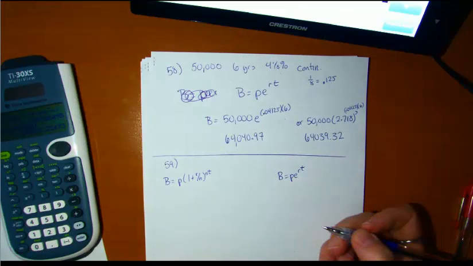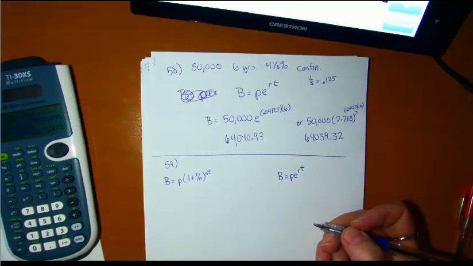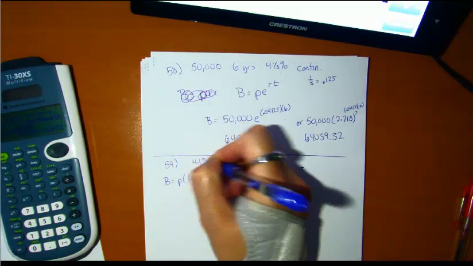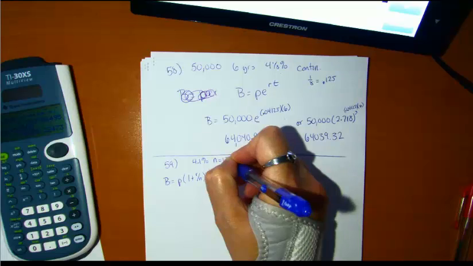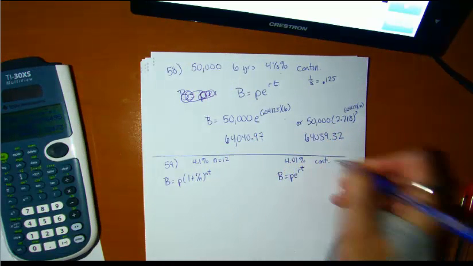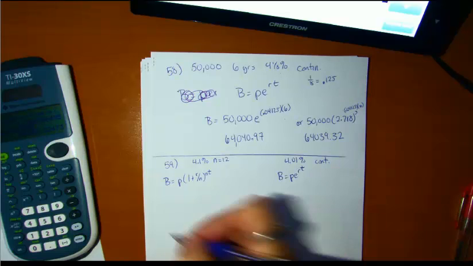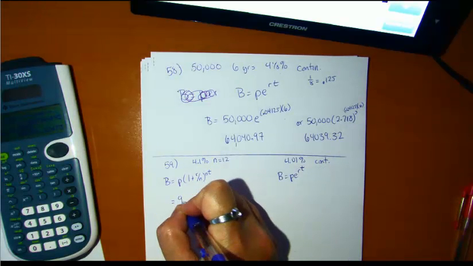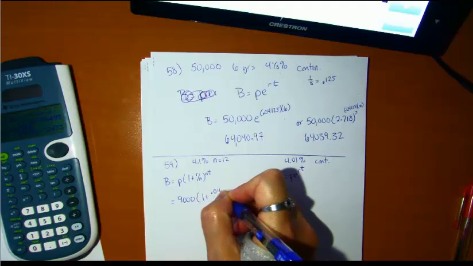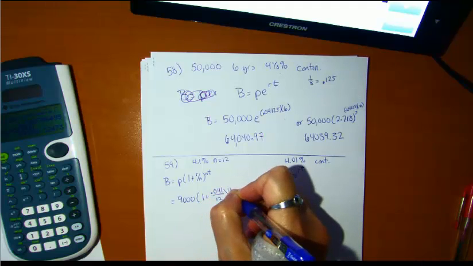So this one is 4.1% monthly, and this is 4.01% continuous. Okay. So same 9,000. And 2 years.